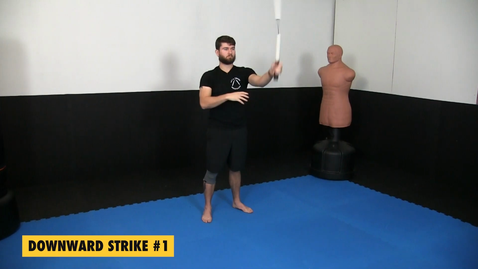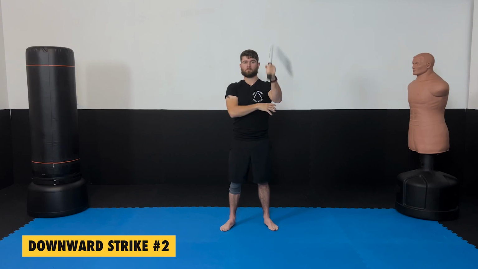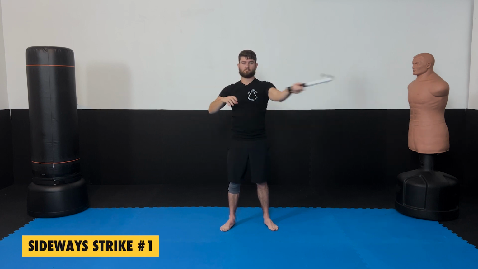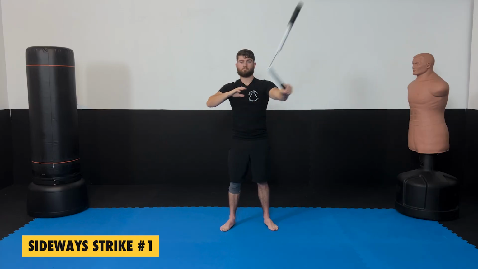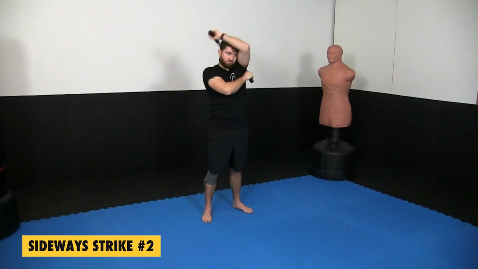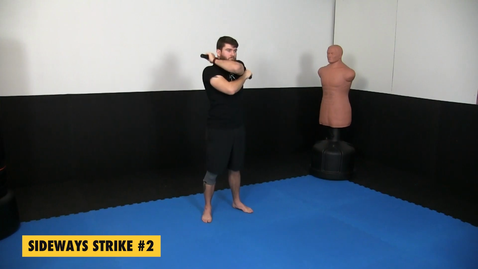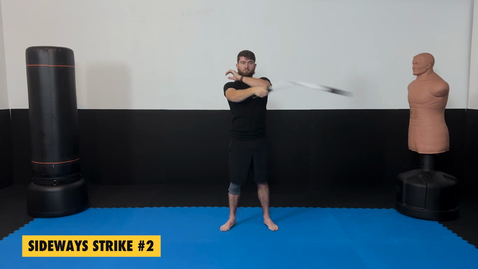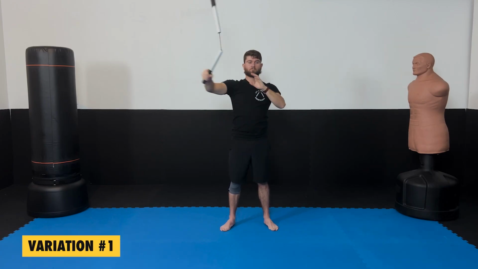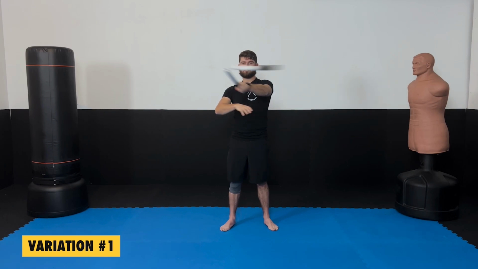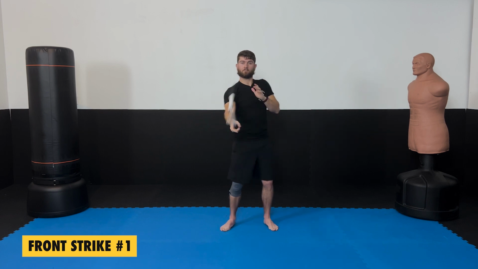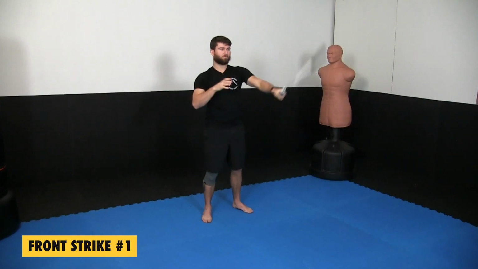Downward 1. Down 2. Side 1. Side 2. Variation 1. Variation. Okay, and then front 1. Switch sides.